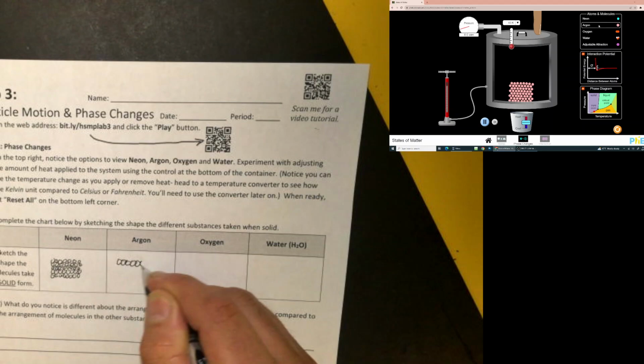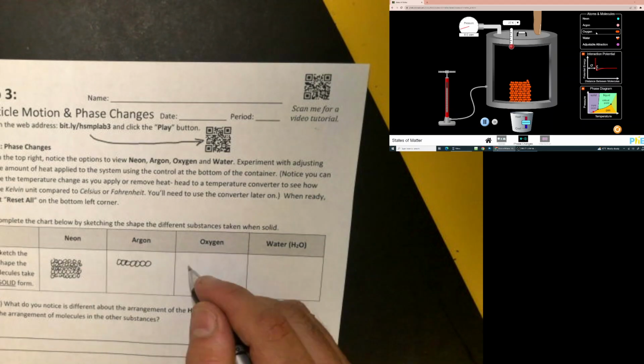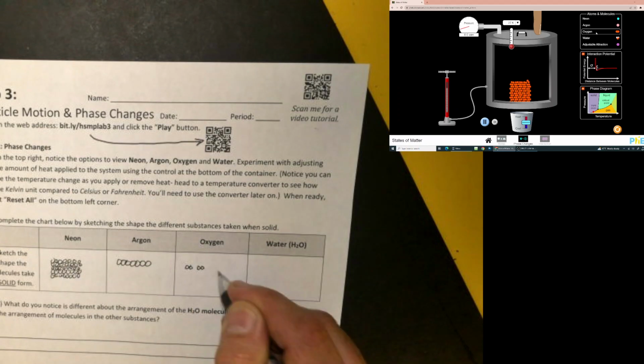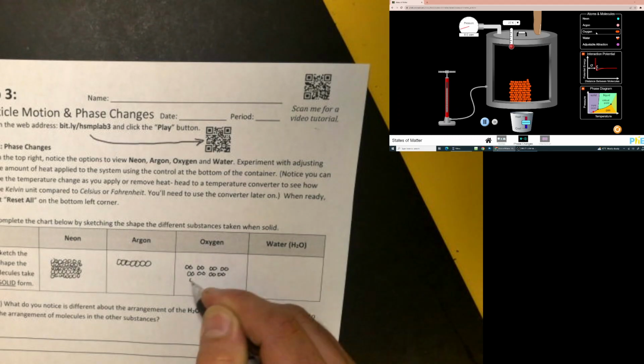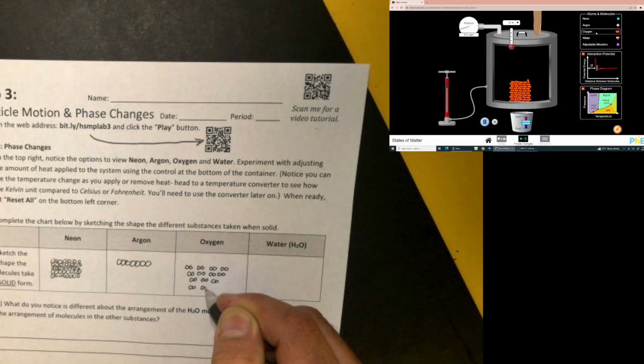But again, they're very close together. Oxygen, you can see oxygen are in pairs, so you draw them in pairs. Oxygen likes to mate up with other oxygens if given a chance. That's how most of the oxygen in Earth's atmosphere is found in the form of O2.